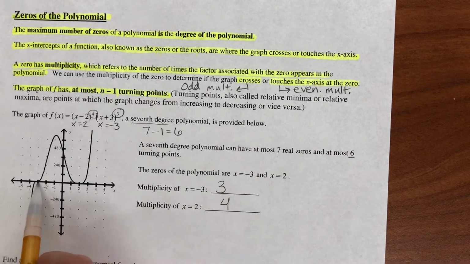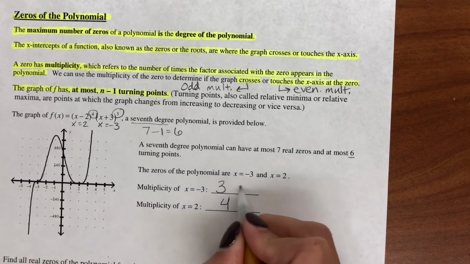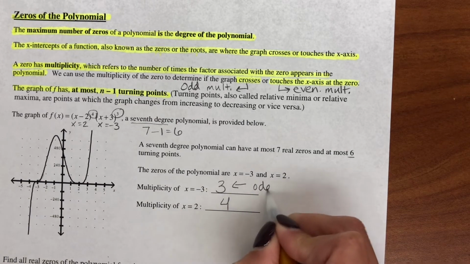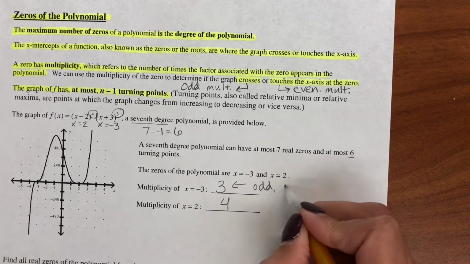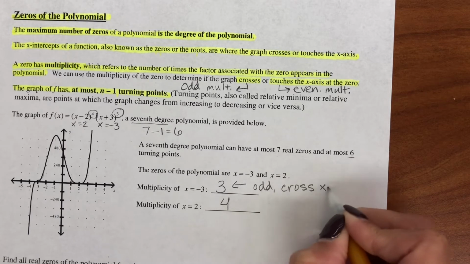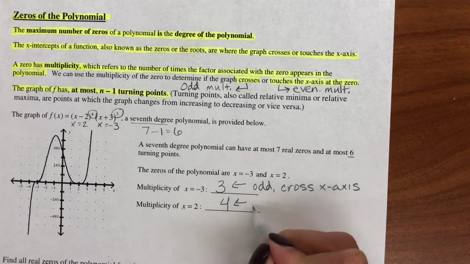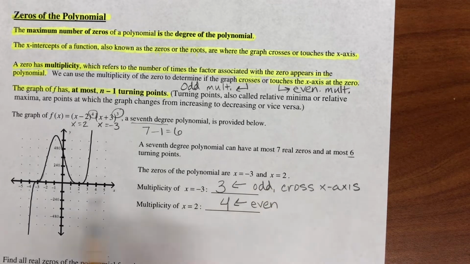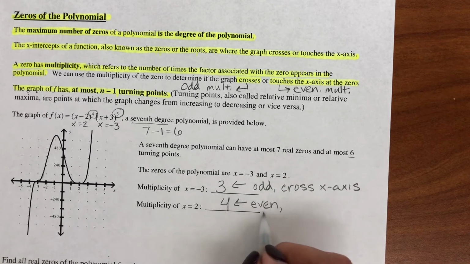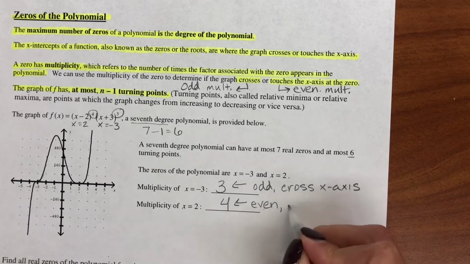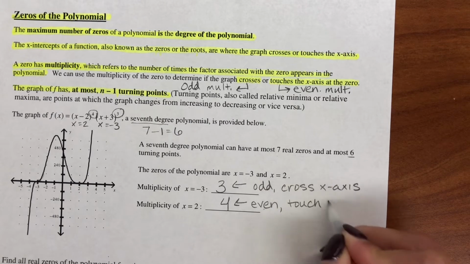So look at your graph. Here's negative 3 and see how it's crossing or passing through there. So because it's odd, it's going to cross the x-axis. And then this one's 4, which is even. So at 2, it should only touch. See how it only touches? It doesn't go past 2, doesn't go through it, it just touches it. So since it's an even multiplicity, it's only going to touch the x-axis.